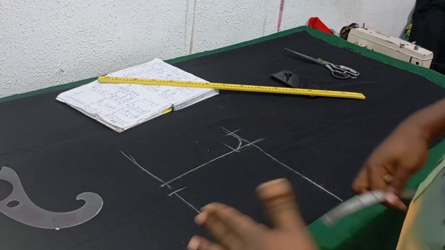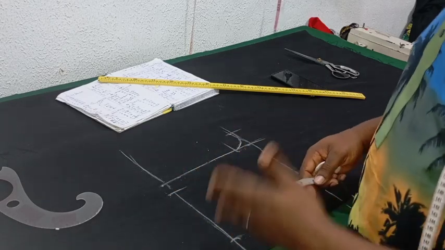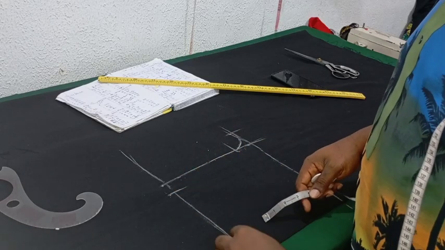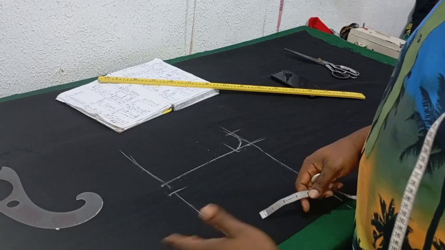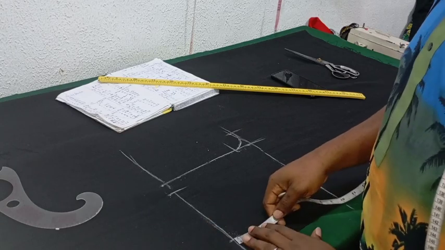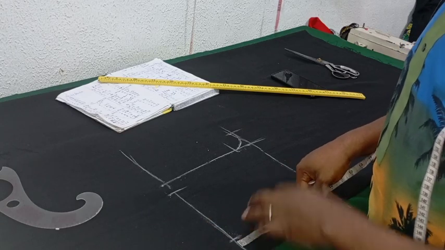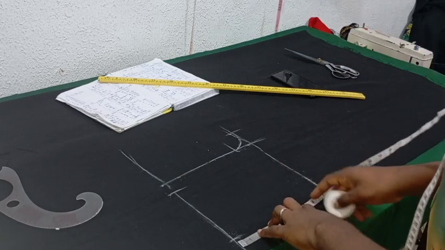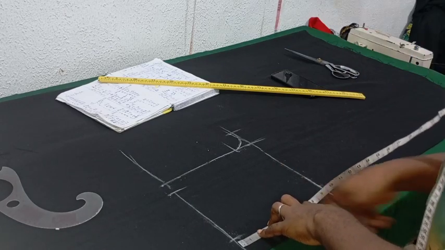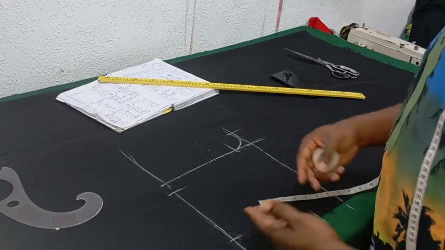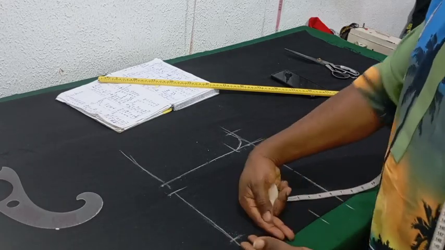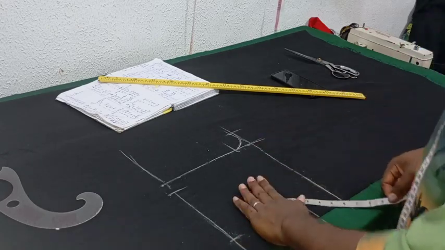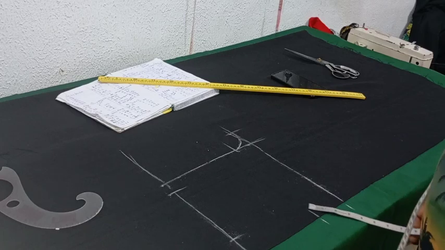This varies. If you are sewing for a baby or a little boy, you can use 1 inch. For an adult, 2 inches. Now the pocket opening, since the client's waist is 33, I'll be using 7, so that the pockets won't be too long or too short, so that the hand can fit in freely.